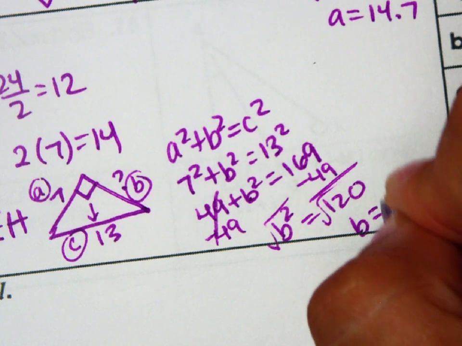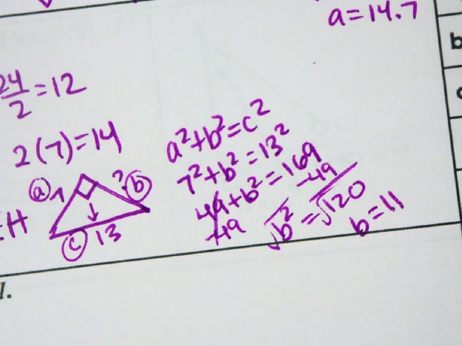11 point, let me see, square root of 120.